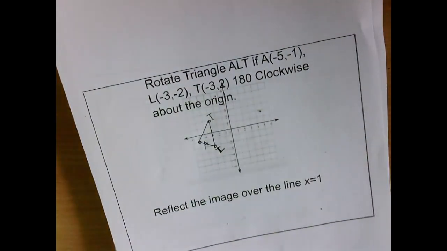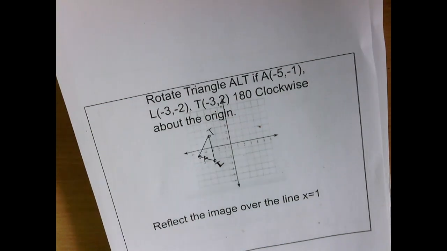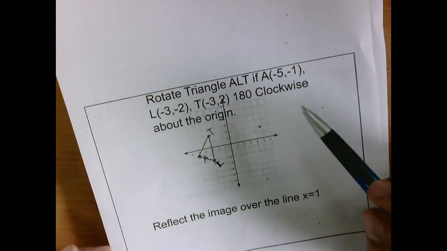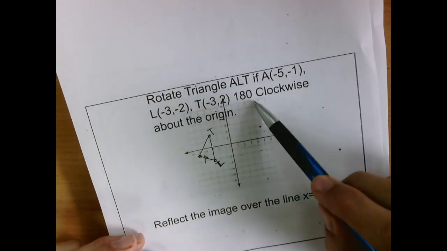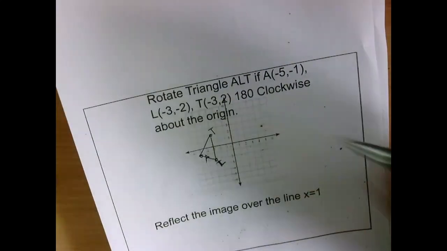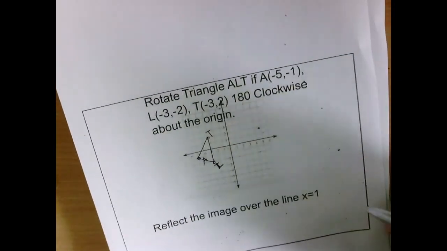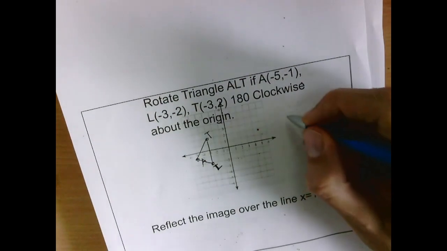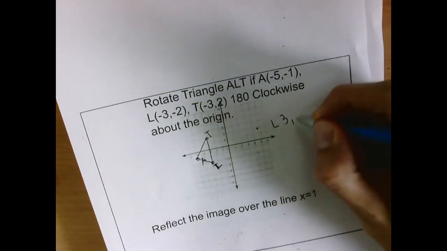Now he's going to show you how to rotate it clockwise, and then Cookie Monster is going to show you how to reflect it over the line x equals 1. The first thing Cookie Monster is going to do is eat more cookies. Cookie Monster rotates this 180 degrees. And Cookie Monster remembers when you rotate it 180 degrees, the points stay the same. So L is going to be 3, 2.